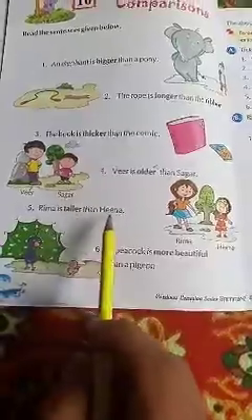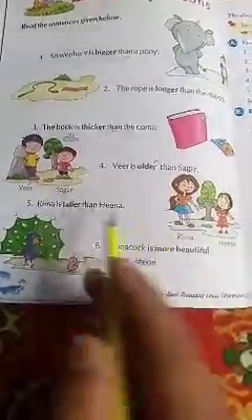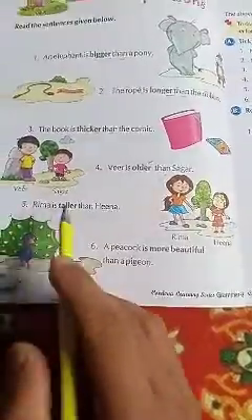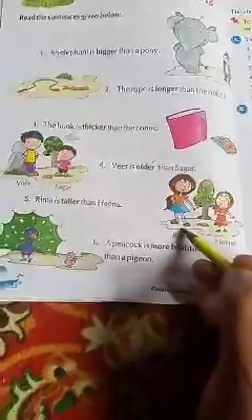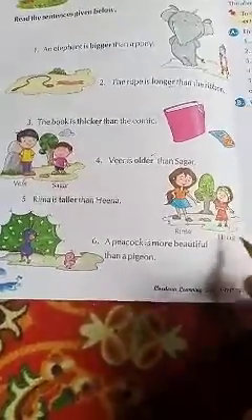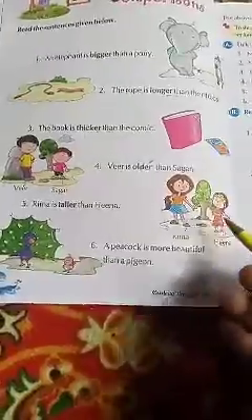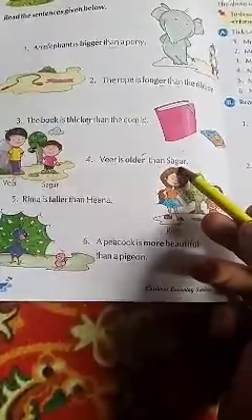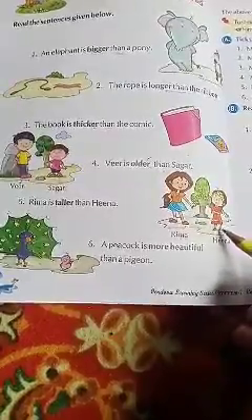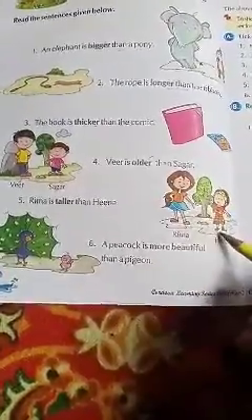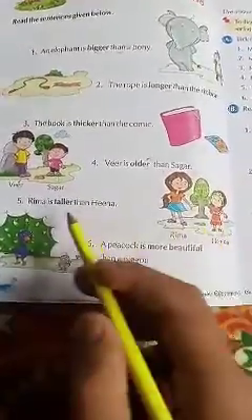Rima is taller than Hina. You can see here in this sentence what we learn. Rima is taller. You can see here Rima and Hina. As you can see in the picture, Rima is much taller than Hina. Hina is smaller than Rima.